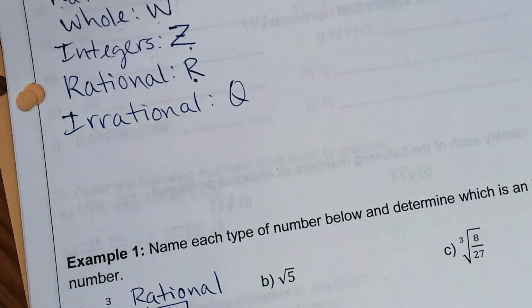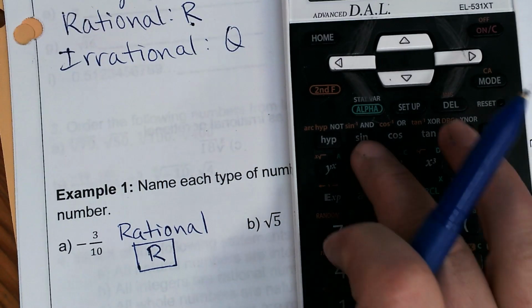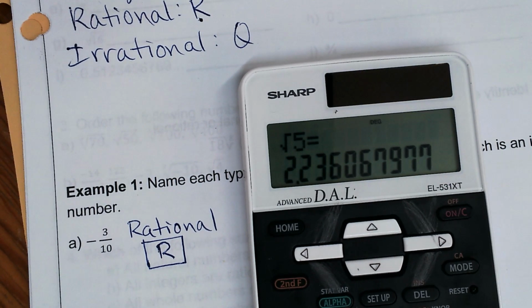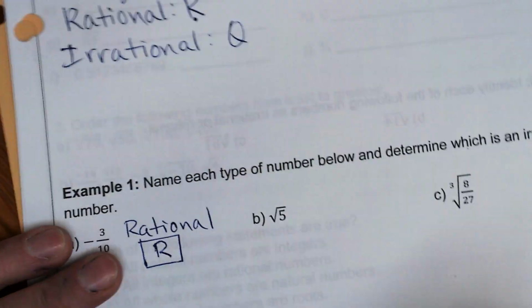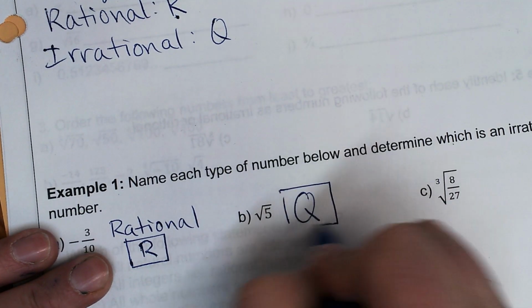Square root 5, let's use a calculator and find the square root of 5. So square root of 5 gives us this number, 2.23, etc. There's no repeating values, so we would say that square root 5 is an irrational number.